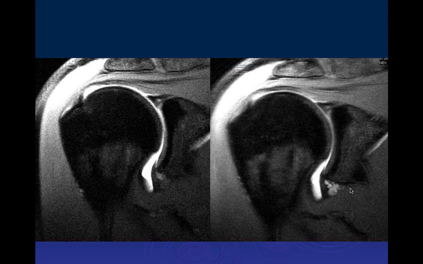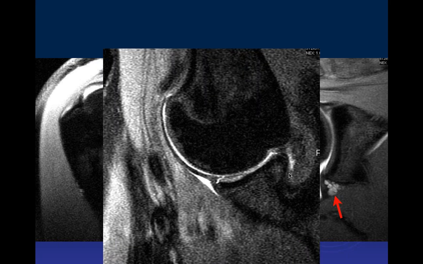And then there's a little bit of a cleft in the inferior labrum, a little non-displaced, partial thickness tear. So that's an inferior labral tear with a little paralabral cyst. And then in the ABER view, you can see that inferior tear extending into the anterior inferior labrum as well.